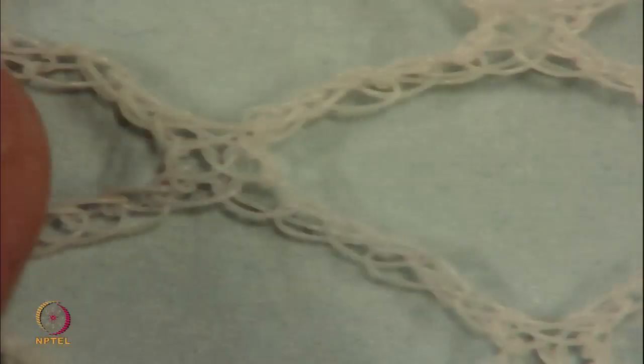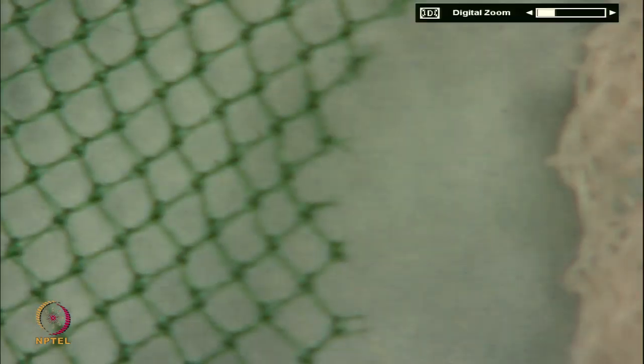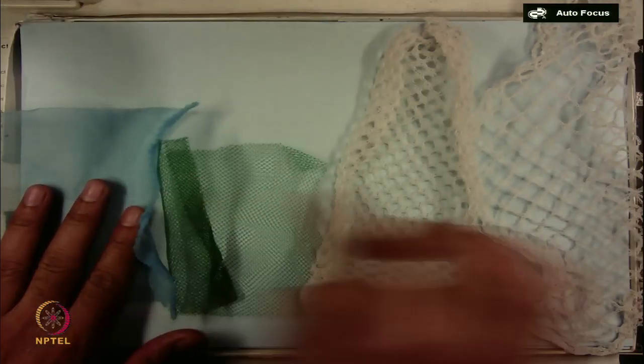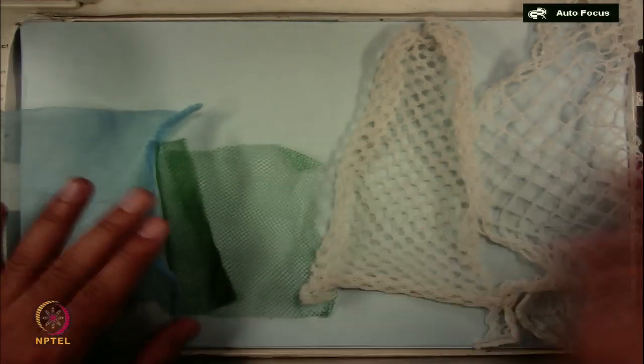We can also go for an even much bigger mesh size. So, naturally all the fabrics are produced on the same machine, but we are getting different types of meshes in the fabric.